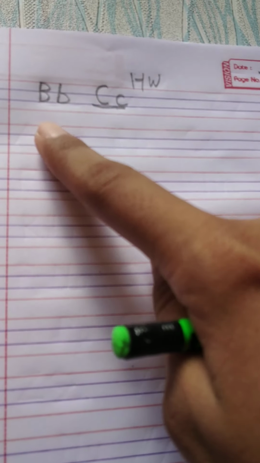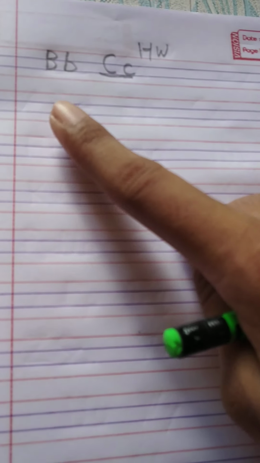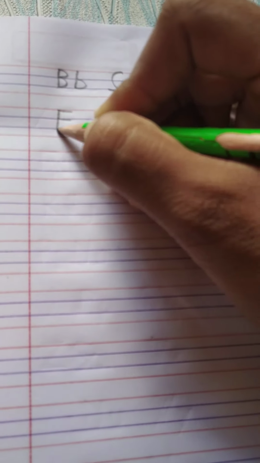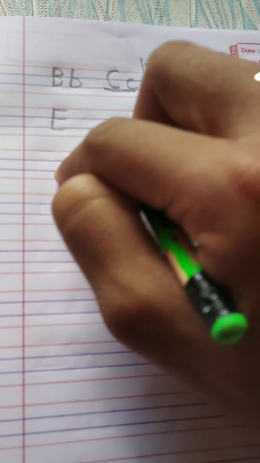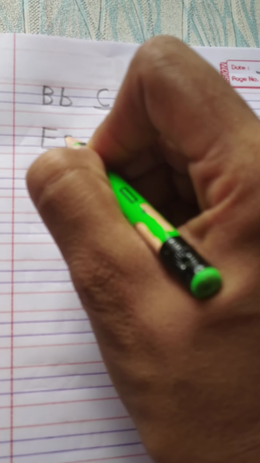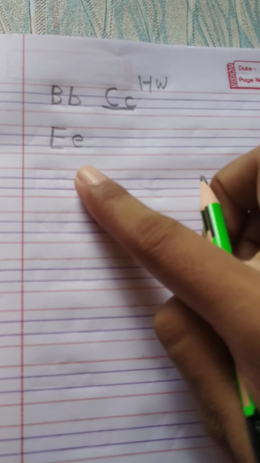Okay. Now write here in next line. Which letter? Letter E. Right here letter E. Standing line, sleeping line. This is capital E. Yes. Now small e. Sleeping line, half circle. This is small e.